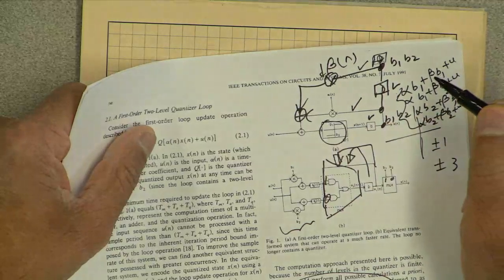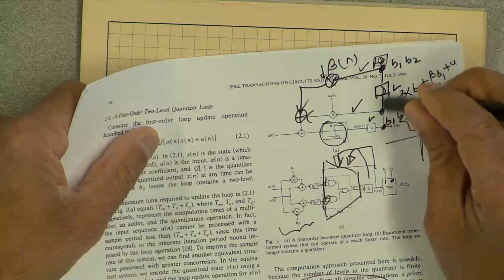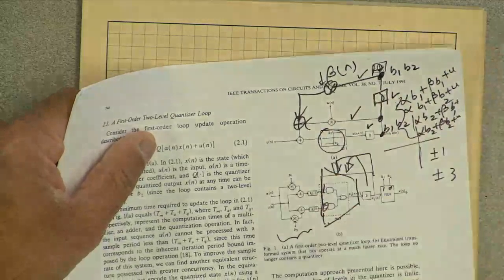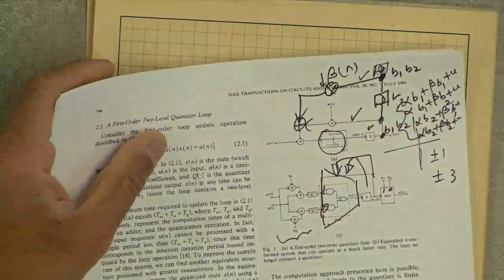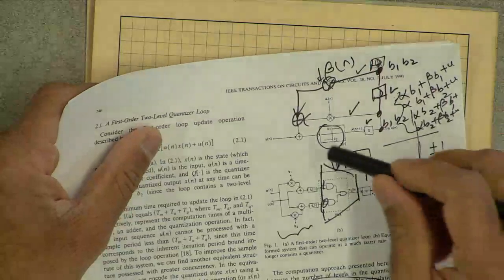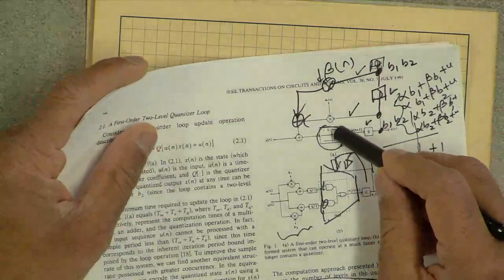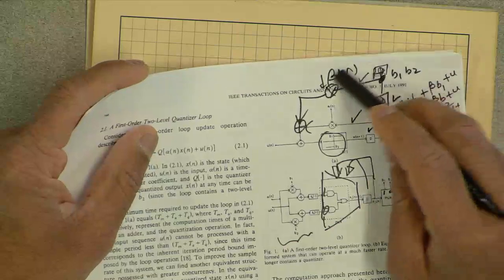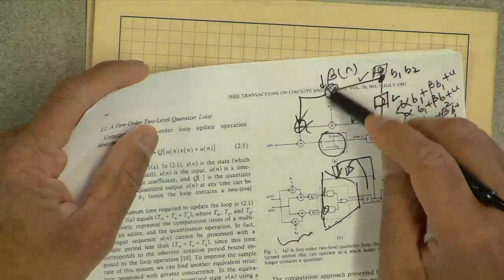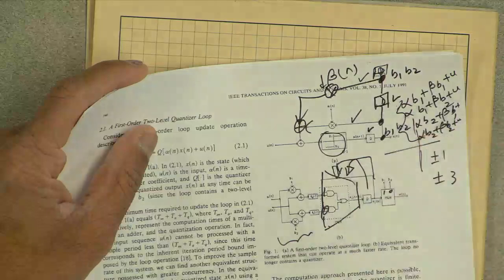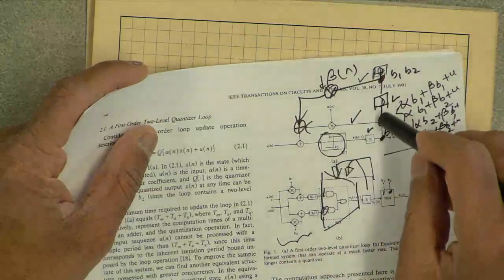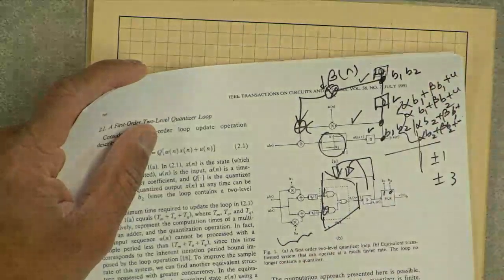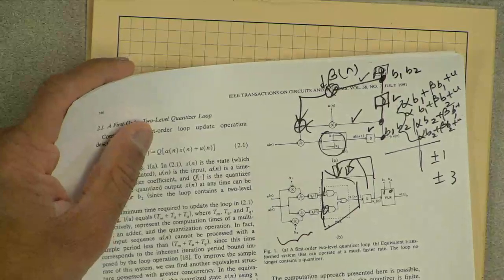Because there are 2 possible values, and 6 of these states could take either of the 2, so that would be 2 to the power 6 things to pre-compute. If this was a 4-level quantizer with a 6-tap filter or DFE, then that would be 4 to the power 6, because any of these 6 quantities could take 4 possible values.